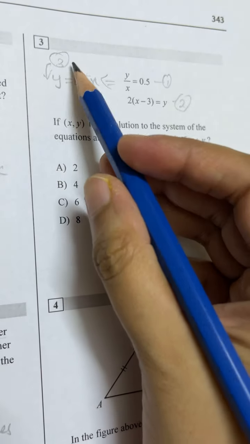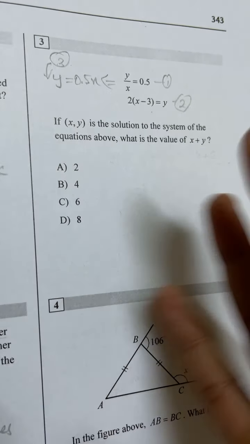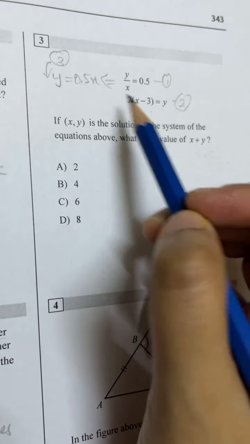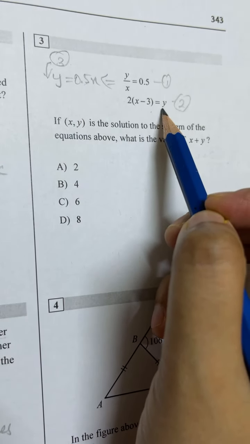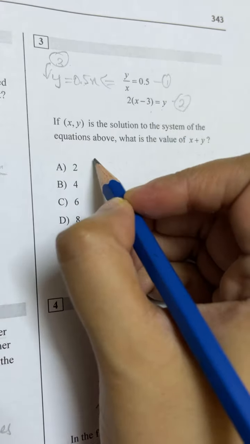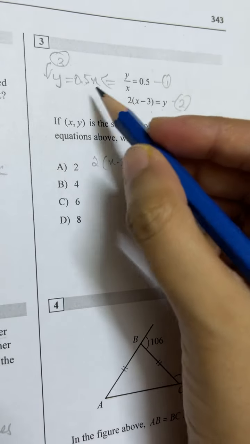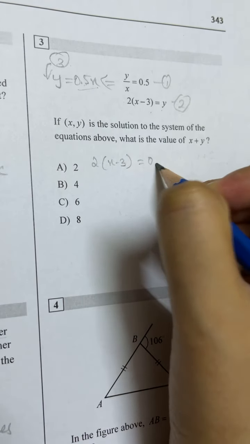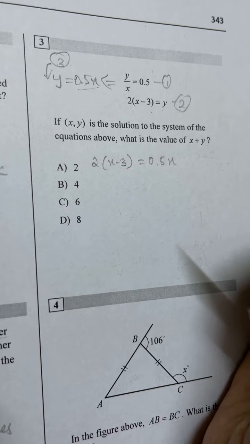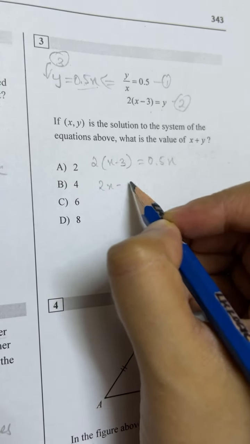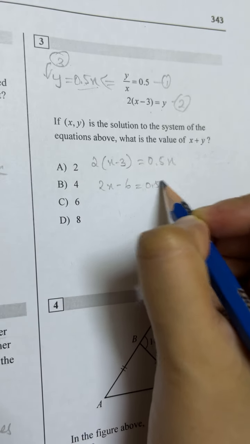So I'm going to substitute this equation 3 in equation 2. That's called the substitution method. You are going to substitute the value of y in place of y in the second equation. So let's write down 2 into x minus 3 is equal to y, whatever we got, 0.5x. Now you're going to solve for x, and that's simple. 2x, open up the brackets, 2x minus 6 is equal to 0.5x.